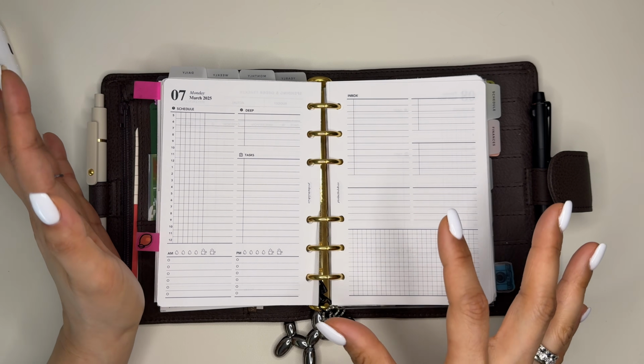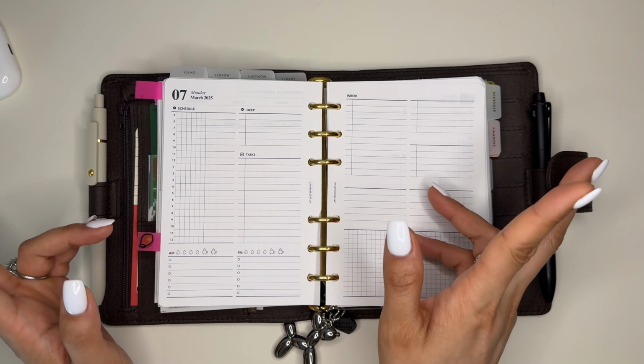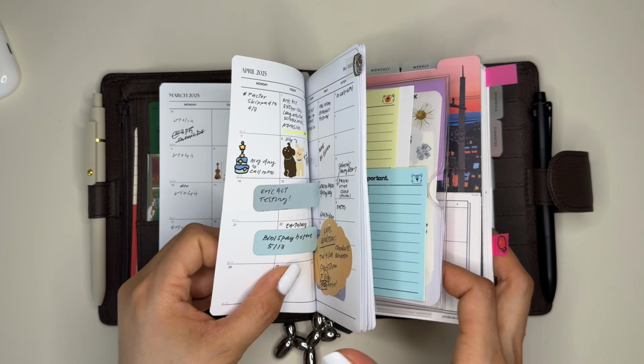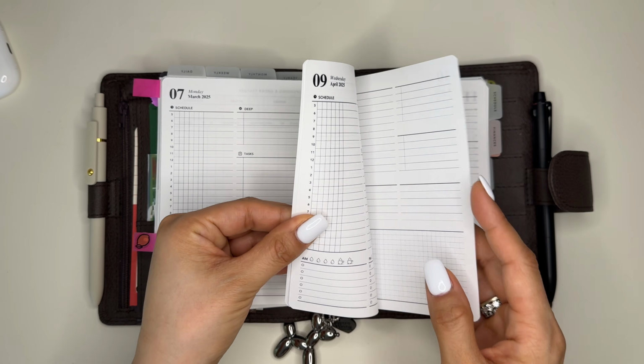What I love to do is daily plan. Outside of schedules and events, I would take all of these schedules and events, write it down on each page. So I'm basically setting up the week.